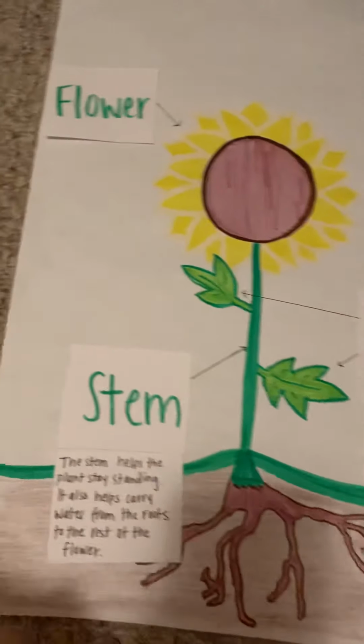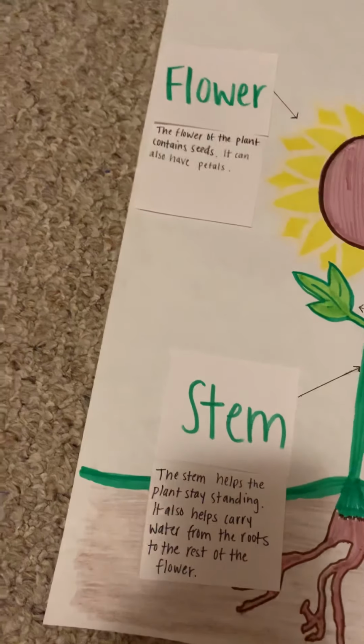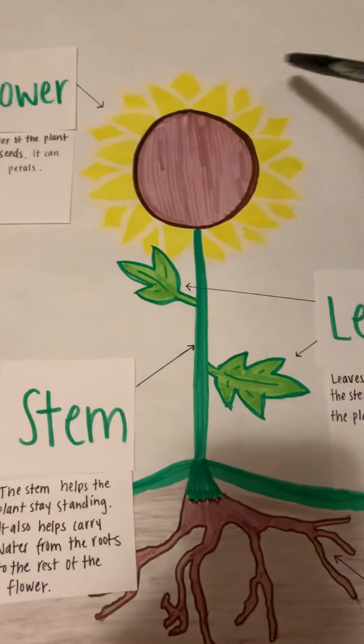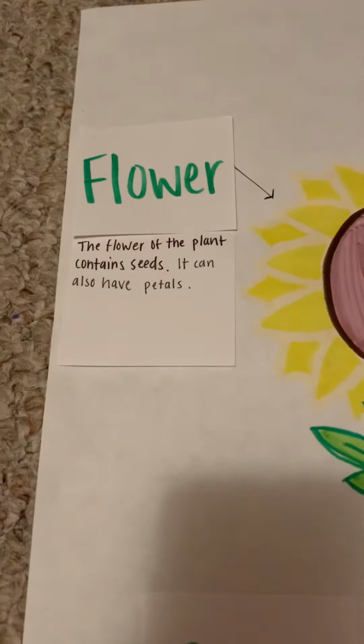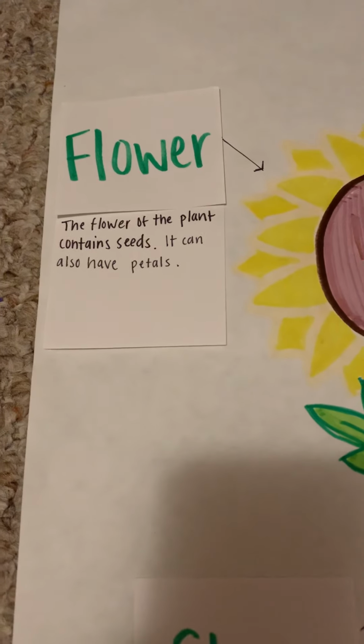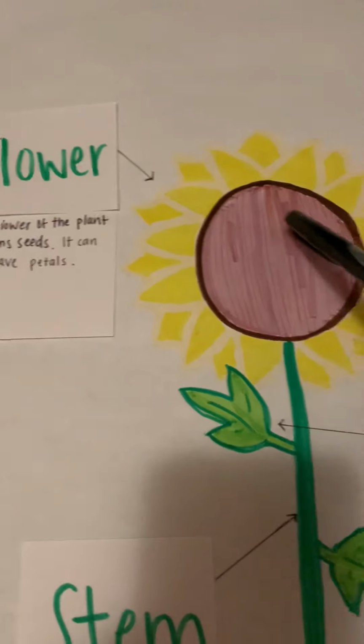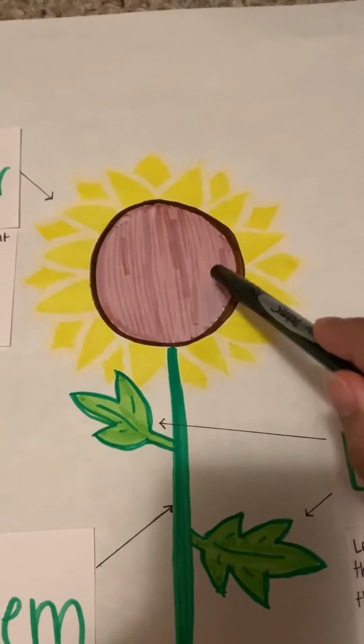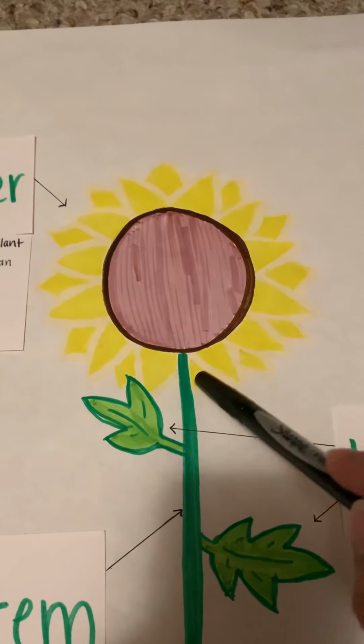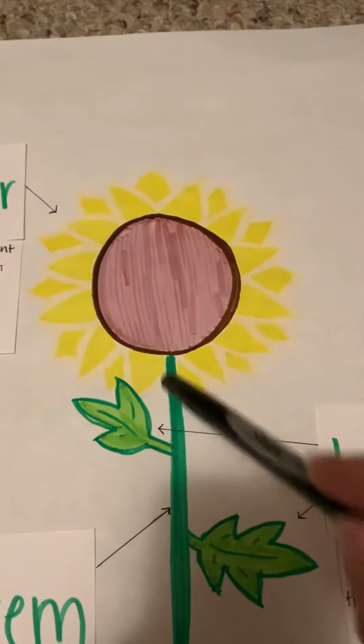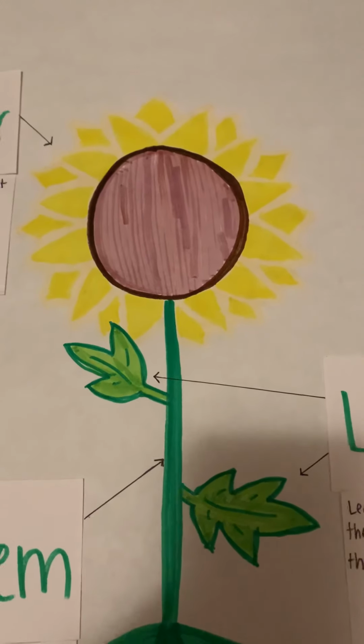The last part of the plant is called the flower, and that's this top part, and the flower of the plant contains seeds. It can also have petals. So this brown part is where the seeds would be, and here, the yellow part, those are called the petals.